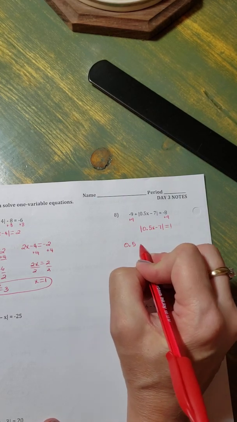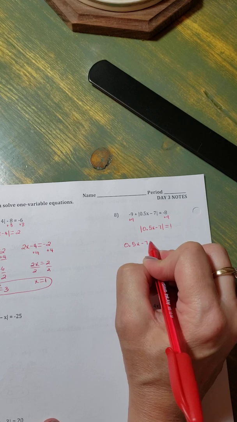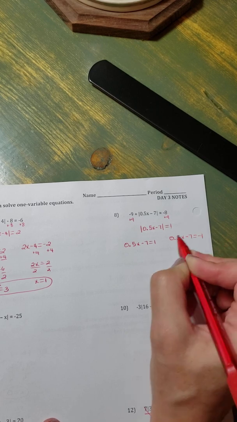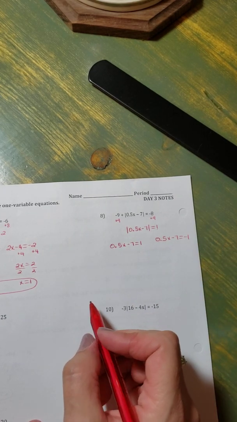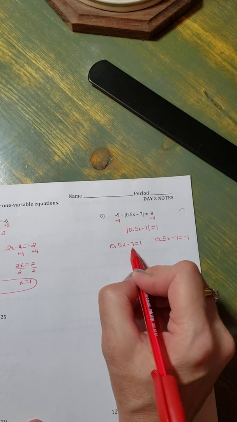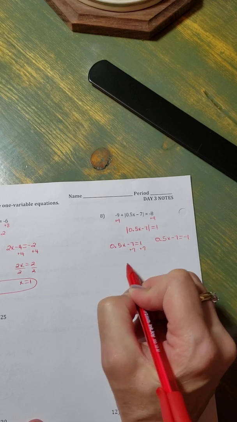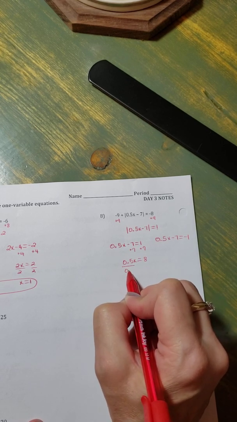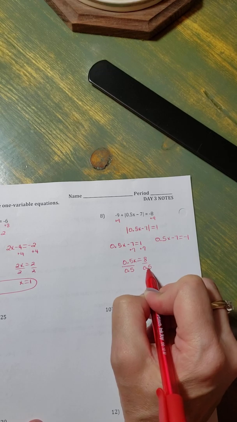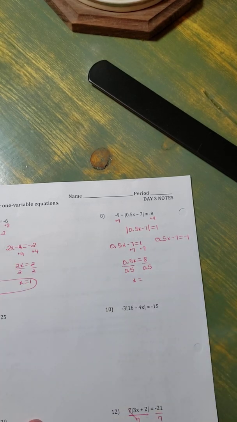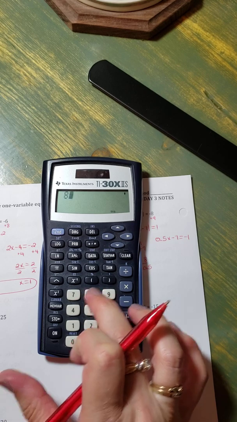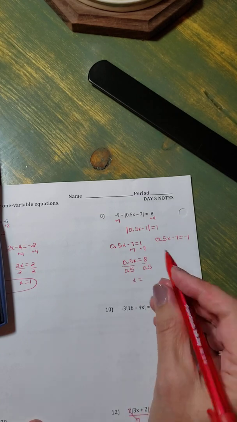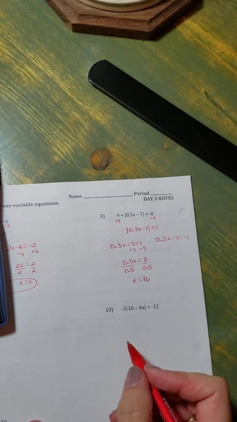So I'm going to say 0.5x minus 7 equals 1. 0.5x minus 7 equals -1. Solve. I've got to move my constant over, add 7. 0.5x equals 8. I have to divide. Not sure what that is. So if I use my calculator, 8 divided by 0.5 is 16. So my answer here is 16.